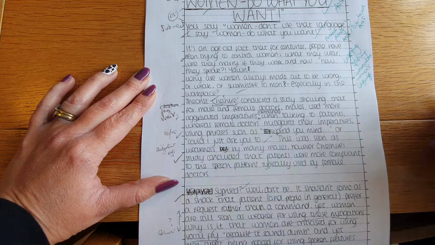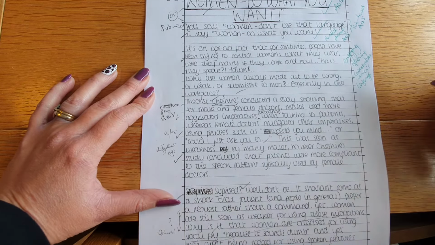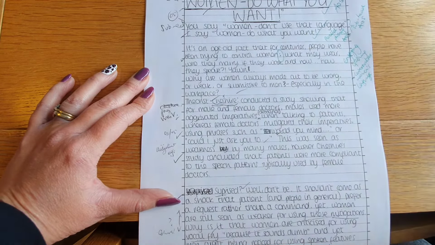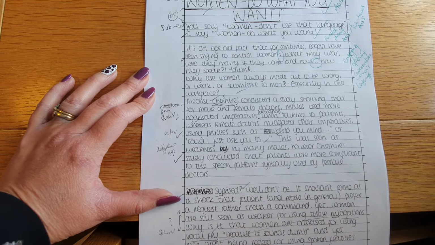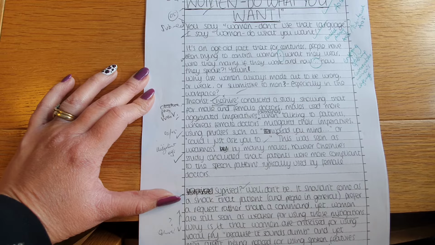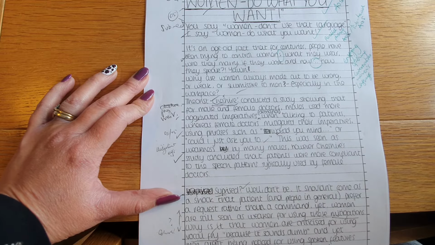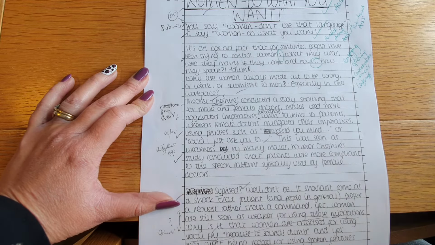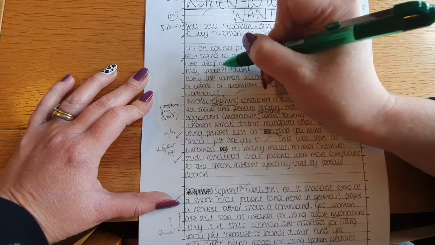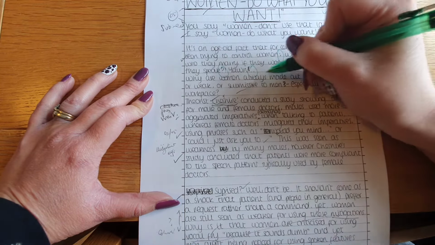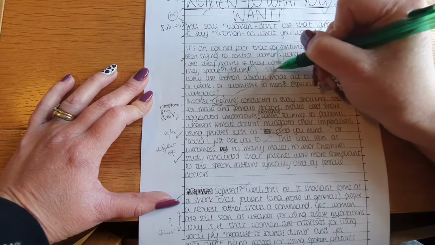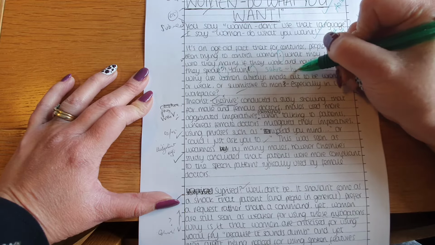So she says, it's an age-old fact that for centuries people have been trying to control women. Look at her use of punctuation and everything. It's very, very precise for intended effect on the audience. It's an age-old fact that for centuries people have been trying to control women. What they wear, who they marry, if they work, and now how they speak. Yawn. So she's doing all of this intentionally. And we've also got this use of satire and kind of humour for her audience.